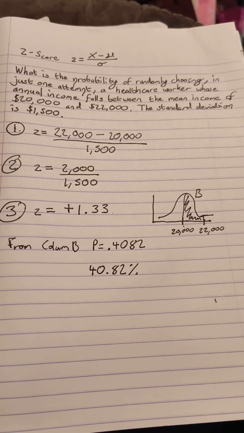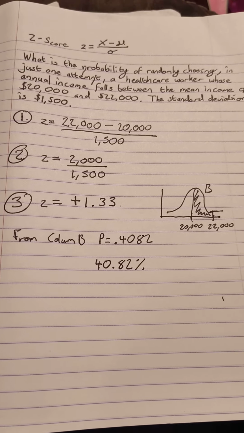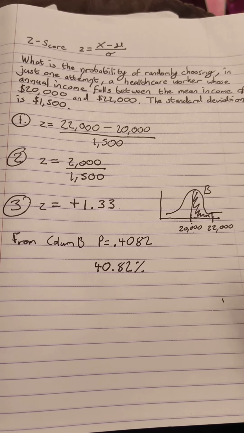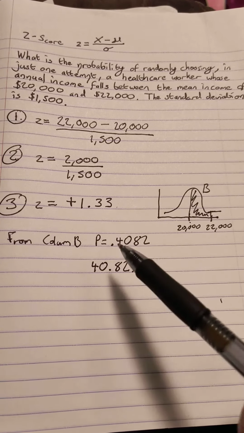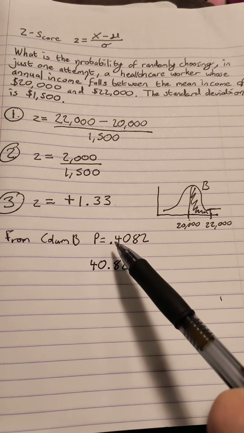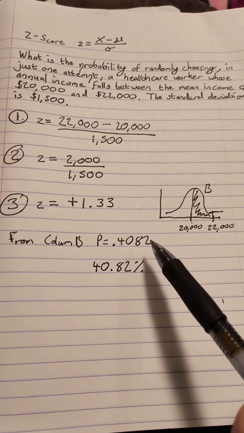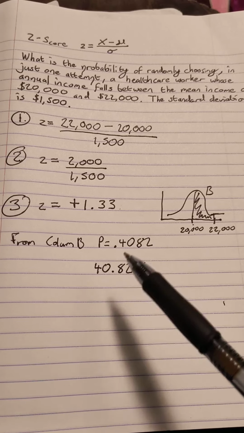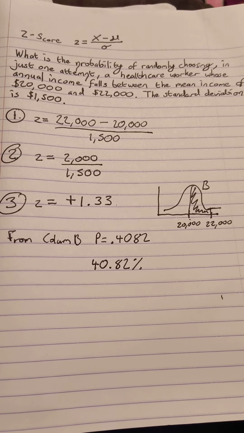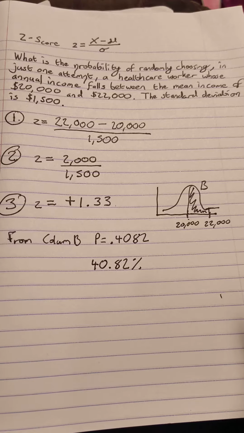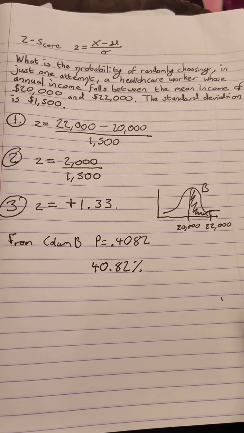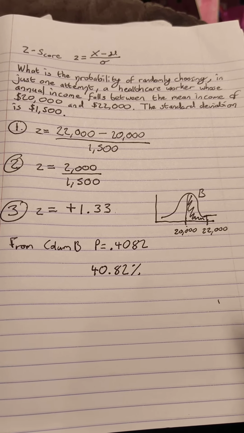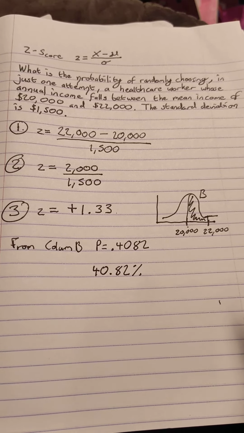And so if you look in the z-score table in Brightspace, you will see that for a z-score of 1.33, if you look in column B, you will find a proportion of 0.4082, or if you multiply that by 100%, you have a 40.82% probability or chance of randomly choosing somebody, a healthcare worker, whose annual income falls between the mean of 20,000 and 22,000. And that is your answer.